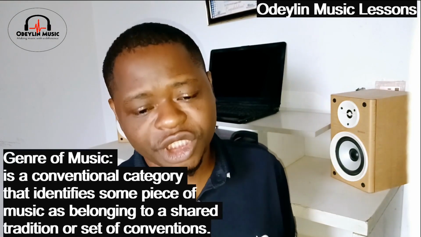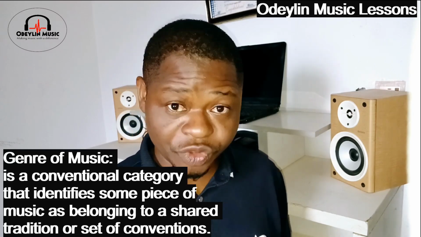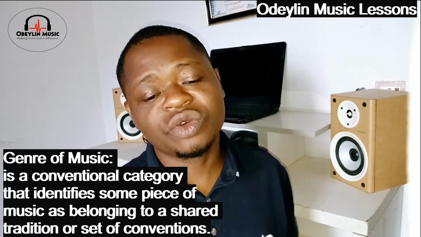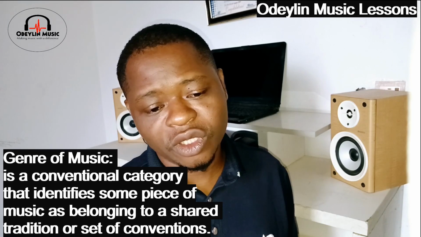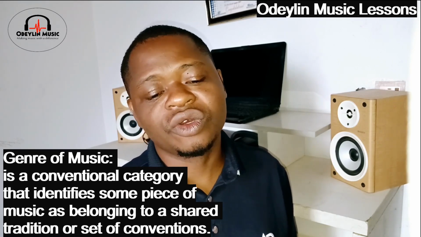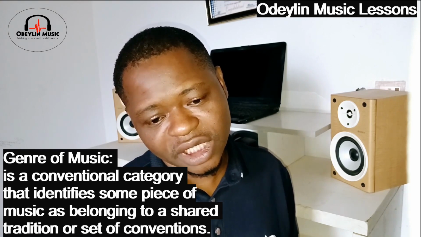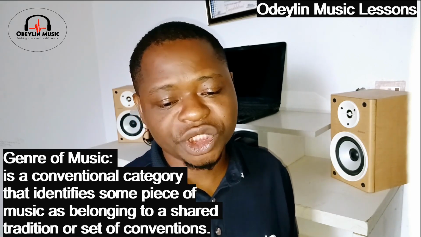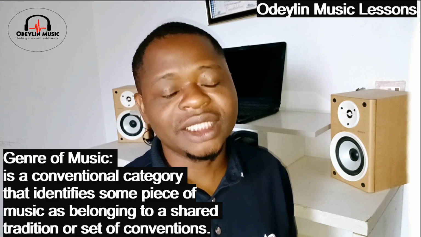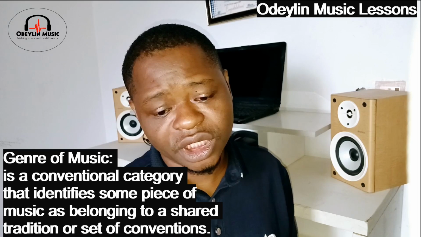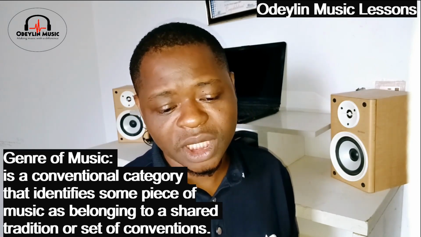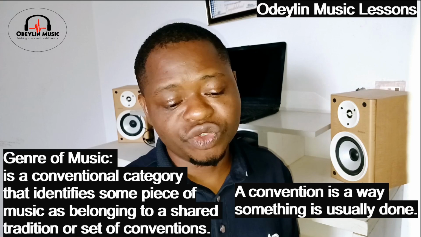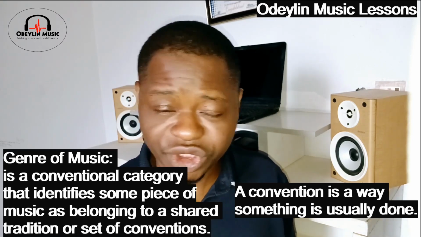So, according to Wikipedia, a genre of music is a conventional category that identifies some pieces of music as belonging to a shared tradition or set of conventions. I take it again. A conventional category that identifies some pieces of music as belonging to a shared tradition or a set of conventions. Now let's look at what a convention is. A convention, still according to Wikipedia, is a way in which something is usually done.